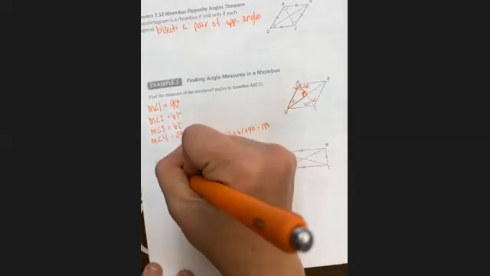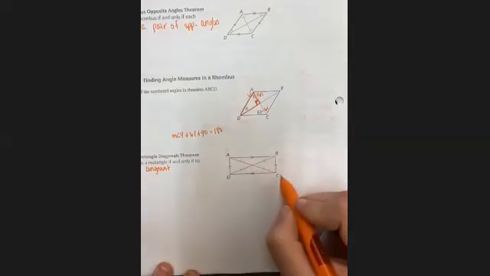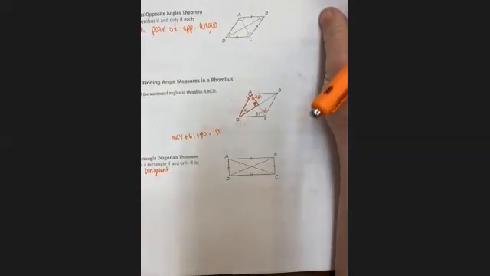Okay. All right, theorem 7-13, the rectangle diagonal theorem. A parallelogram is a rectangle if and only if its diagonals are congruent. Okay, so the full length is congruent. Okay, so turn the page there.